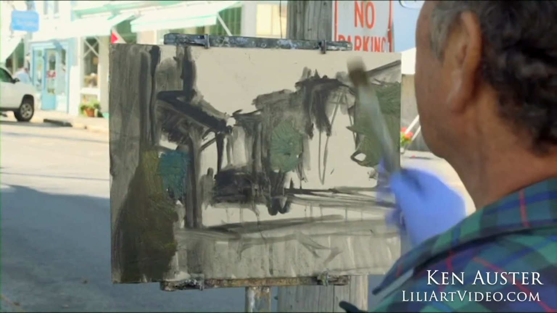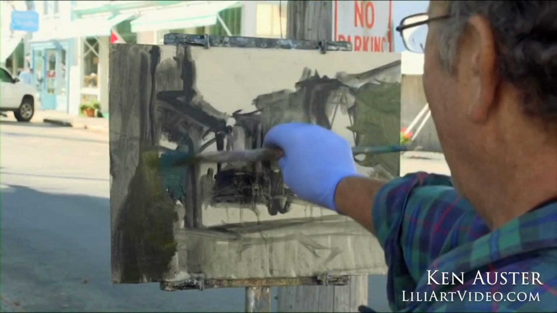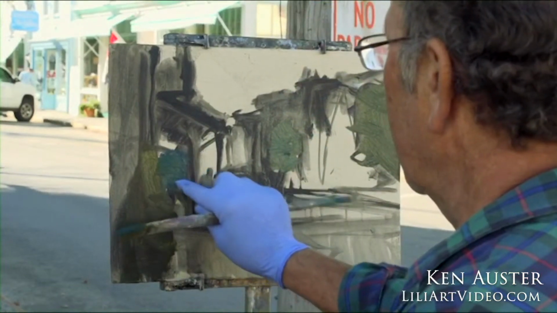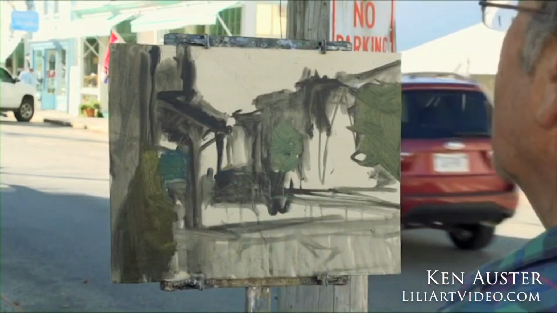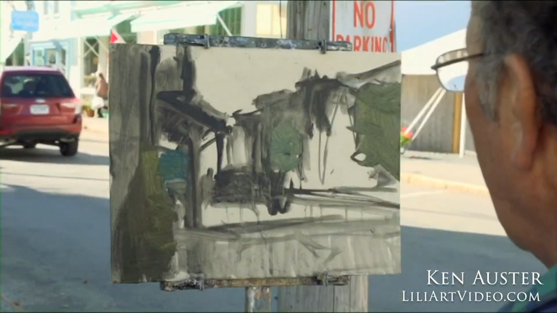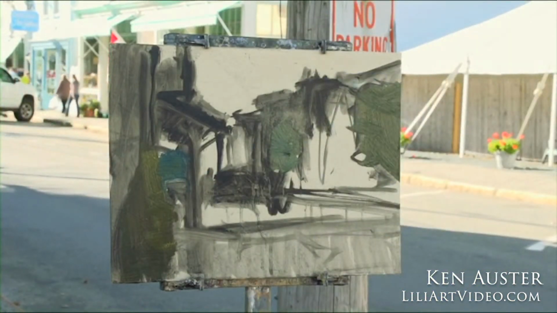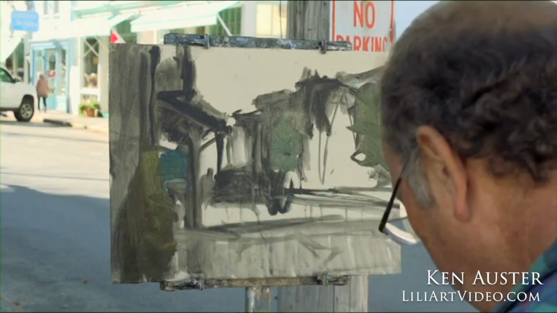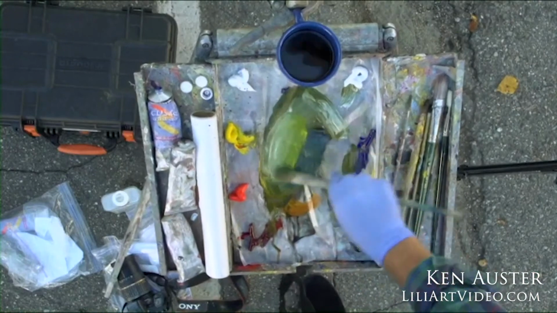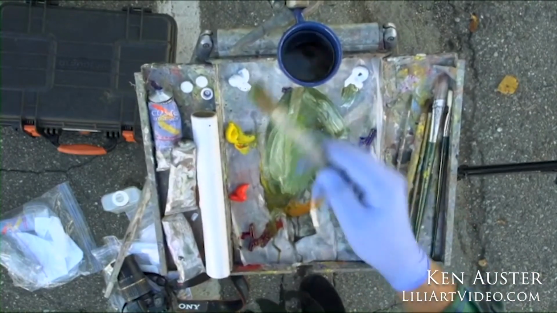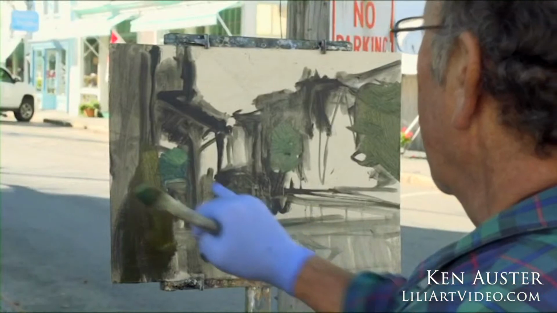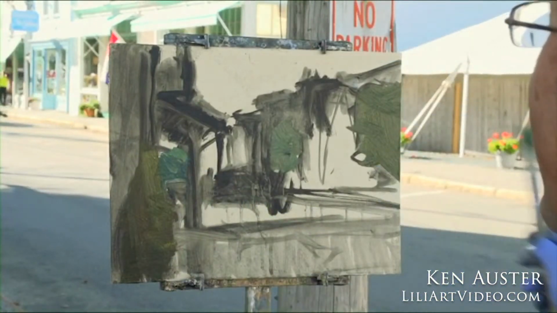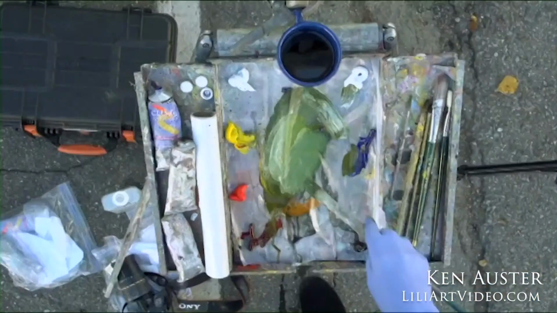So there is an identifying factor to these trees back here, in the sense that they all are mixed from the same puddle of paint. So when somebody sees something that's this color back there, they're going to recognize it as being a tree, even if it's just a brush stroke, because it consists of the same DNA or color that these other trees were.